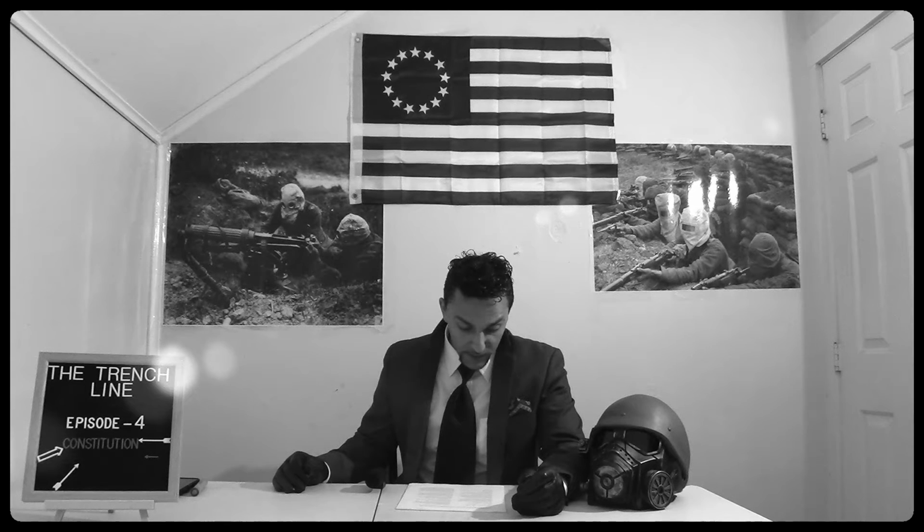The amendments of the United States Constitution as ratified by the states, the preamble to the Bill of Rights. Congress of the United States began and held at the city of New York on Wednesday, the 4th of March, 1789. The convention of a number of states having at the time of their adopting the Constitution expressed a desire, in order to prevent misconstruction or abuse of its power, that further declaratory and restrictive clauses should be added, and as extending the grounds of public confidence in the government will best ensure the benefit of its institutions.